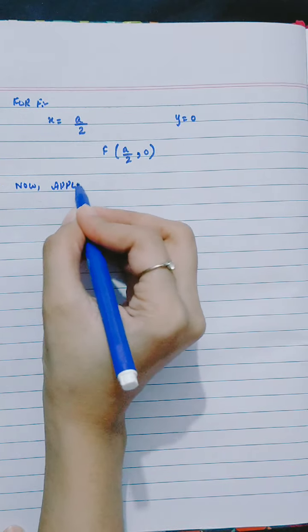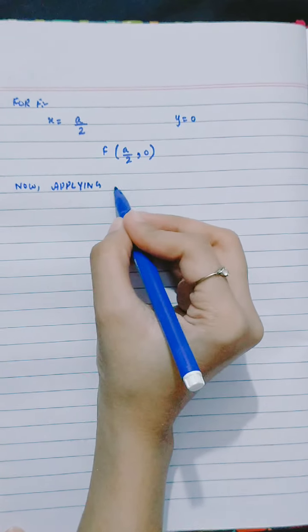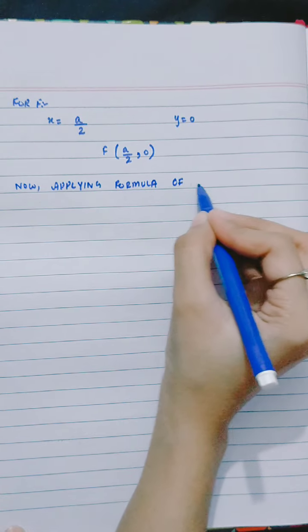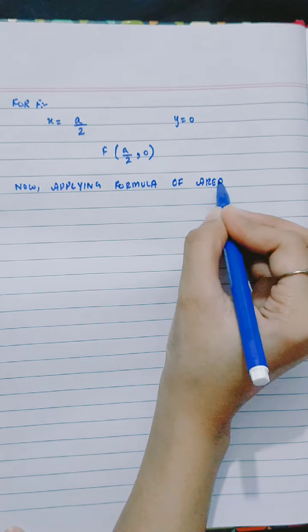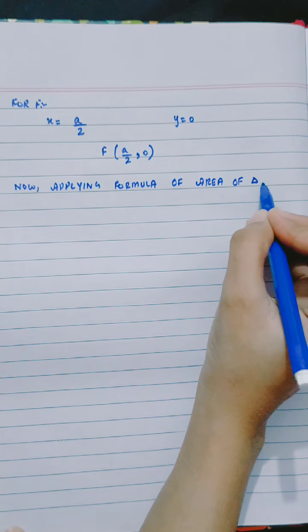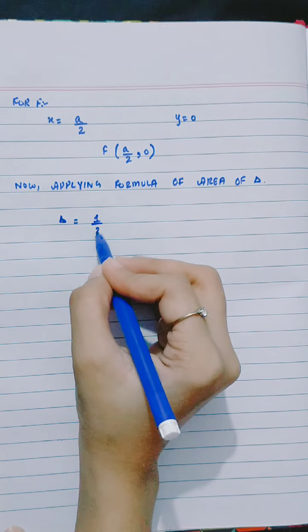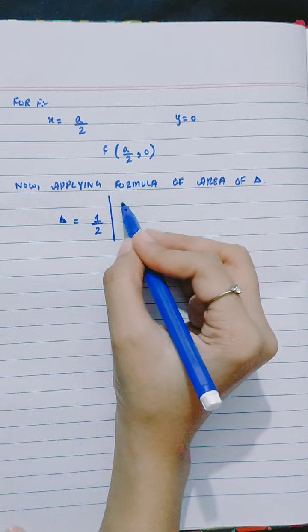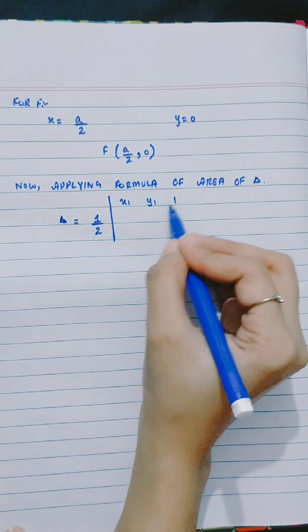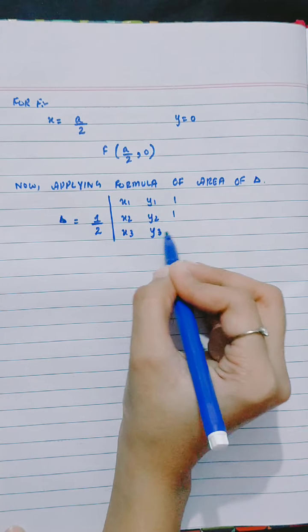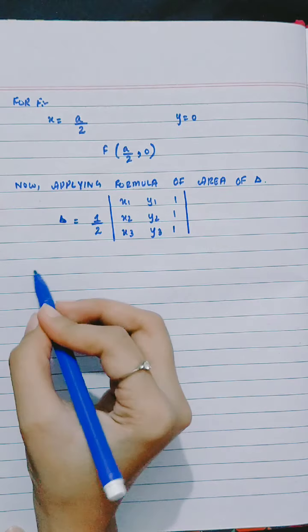Now applying the formula of the area of triangle: half of the mod of the determinant x1 y1 1, x2 y2 1, x3 y3 1.